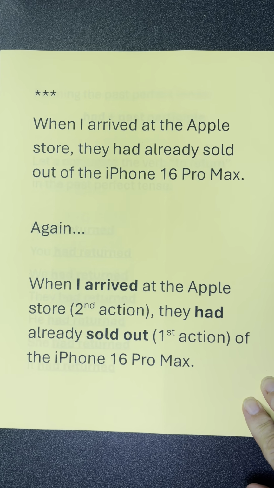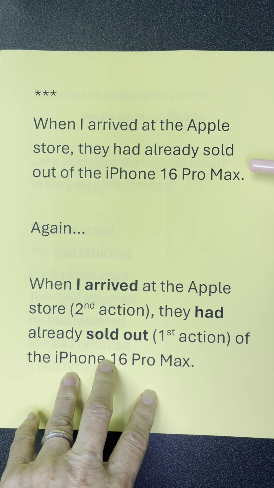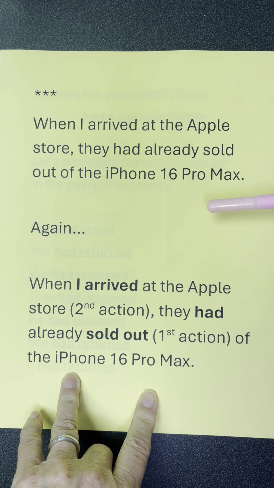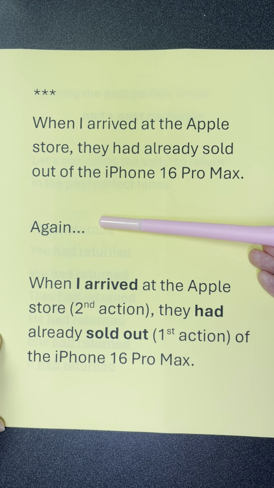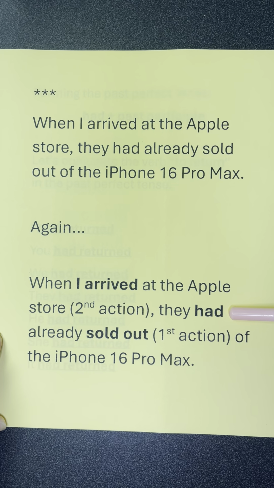So you might say to your friend, when I arrived at the Apple store, they had already sold out of the iPhone 16 Pro Max. I'm going to repeat that sentence again. When I arrived at the Apple store, that was actually the second action. They had already sold out of the iPhone 16 Pro Max, which is the first action. So notice the first action came later in the sentence. We'll get into that in a little bit.